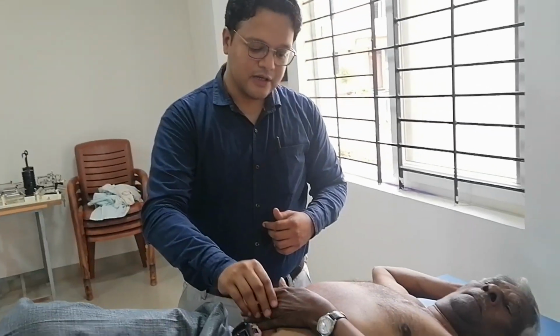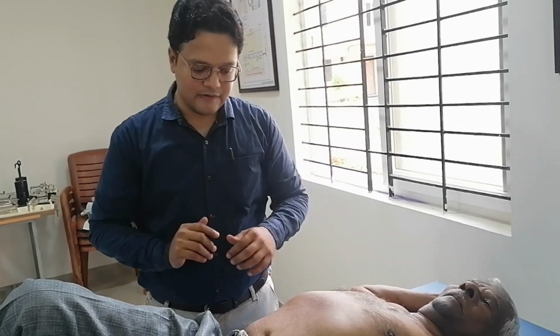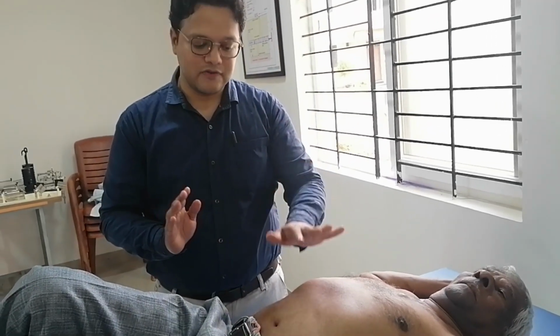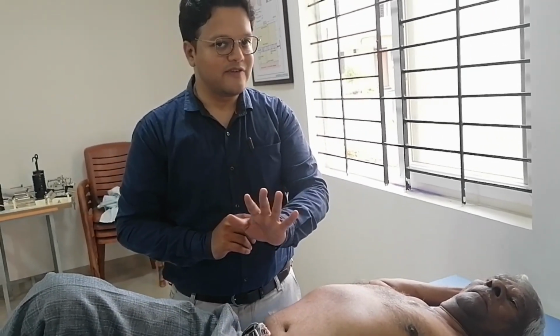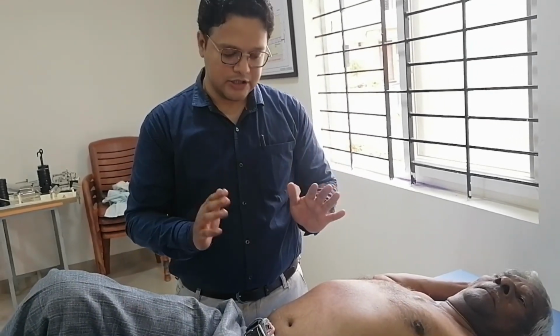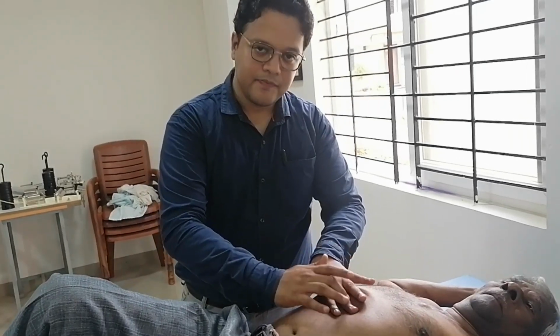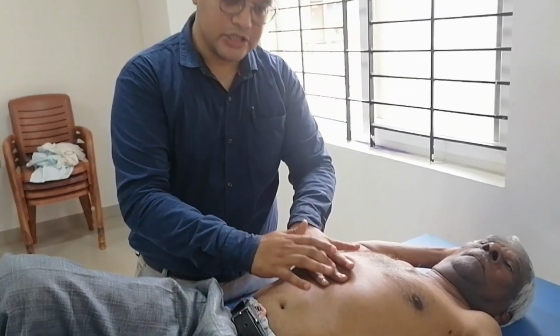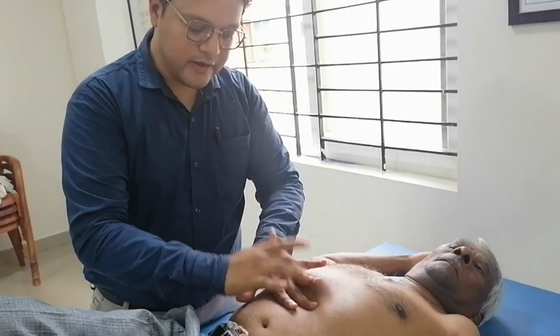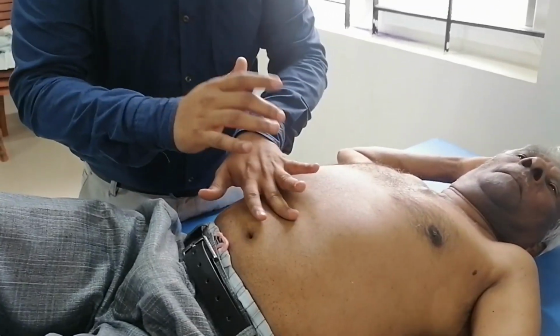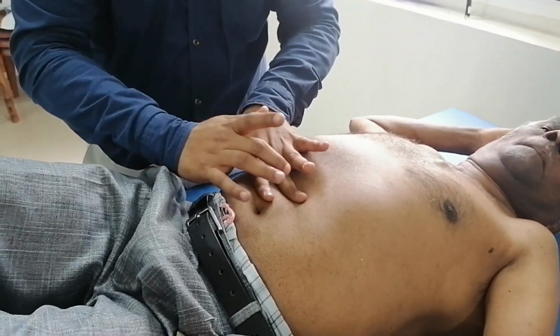Okay. Next is the shifting dullness. The name itself tells shifting dullness. So for shifting dullness, what do we do? All this will happen only when fluid is present. We are not going to see it in any normal patient, but just know the procedure. You start percussing from the epigastric region. Wherever you percuss and go down, you are going to get a tympanic note. This is the tympanic note on the abdomen.